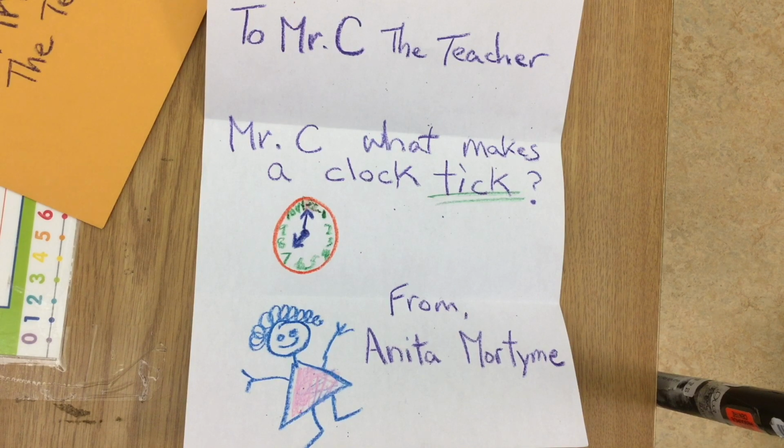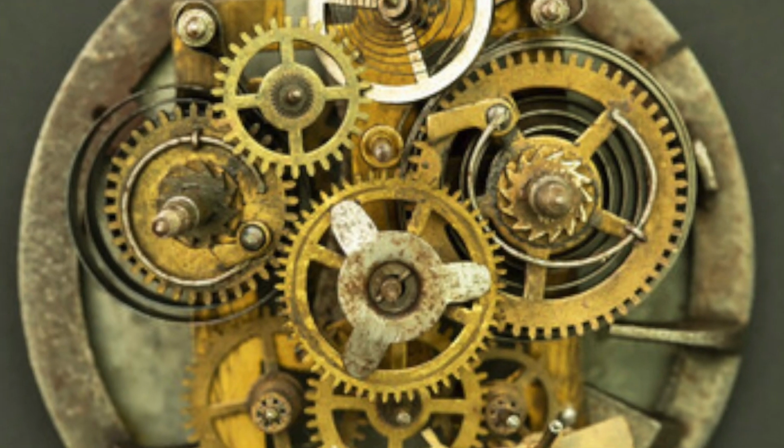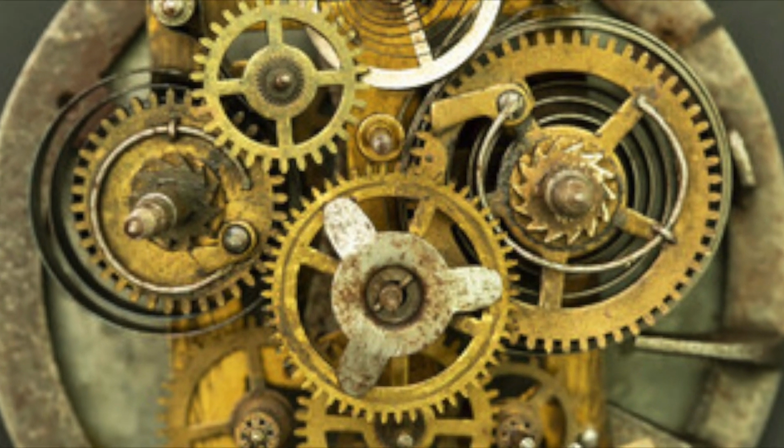It says, to Mr. C, the teacher, Mr. C, what makes a clock tick? From Anita, more time. Well, Anita, what makes a clock tick is the inside parts of the clock. And there's two kinds of clocks. There's electronic clocks and mechanical clocks. And the mechanical clocks use weights and gears, and as those gears turn, we hear that ticking sound. Uh-huh. All right, you're just making that sound with your voice. Thanks for your letter, Anita.